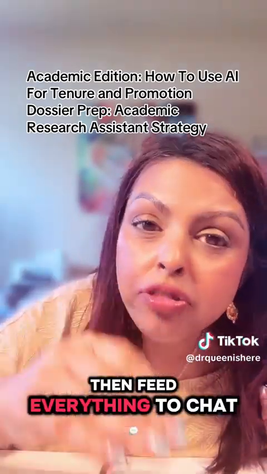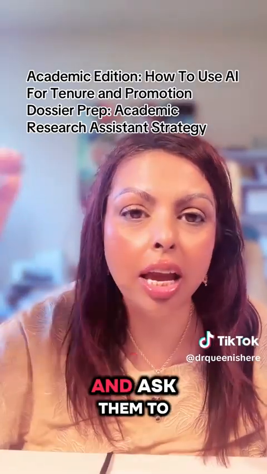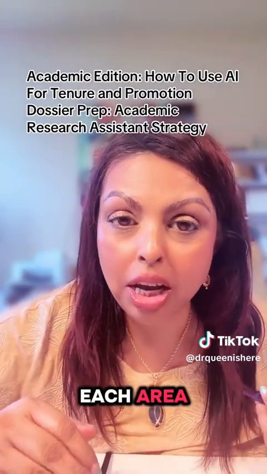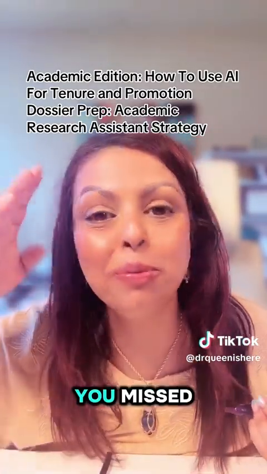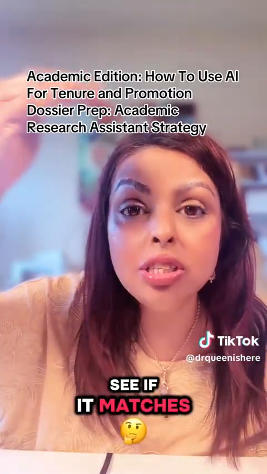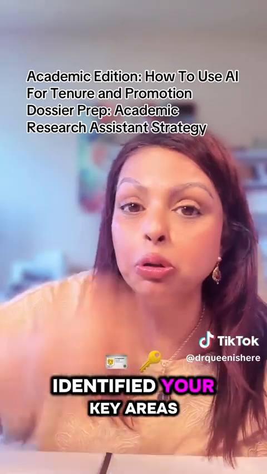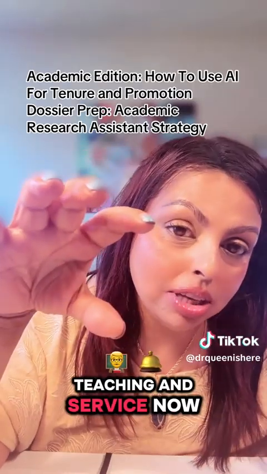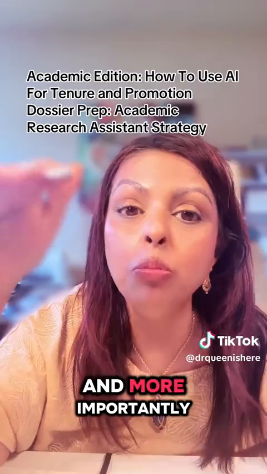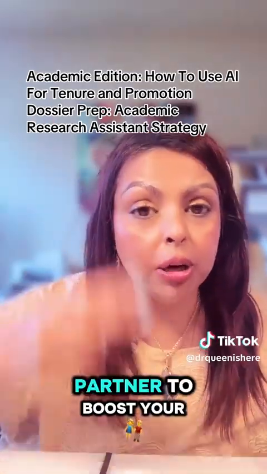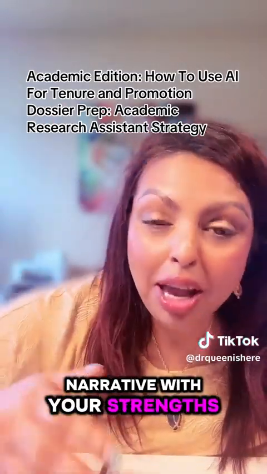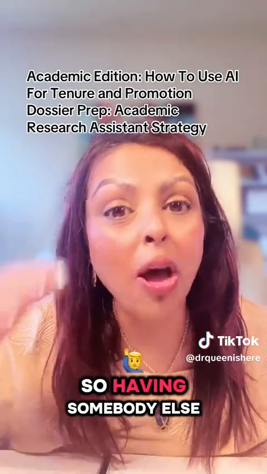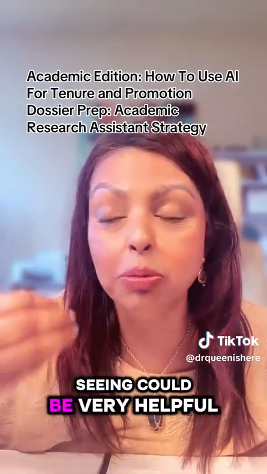Then feed everything to ChatGPT or Claude or any other AI and ask them to find your through lines and strongest points in each area. Sometimes they'll catch things you missed. See if it matches with how you have identified your key areas of contribution based on research interest, teaching, and service. Now, this will help with organization, and more importantly, you have a thought partner to boost your narrative with your strengths, because we all know it's super hard for us to talk about ourselves as the next best thing. So having somebody else see something you're not seeing could be very helpful.